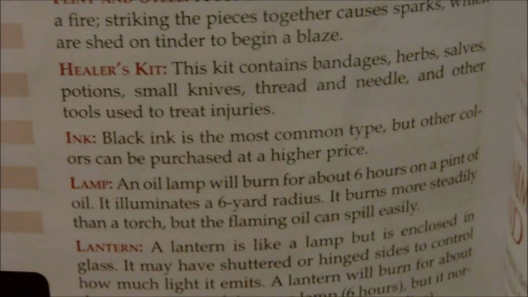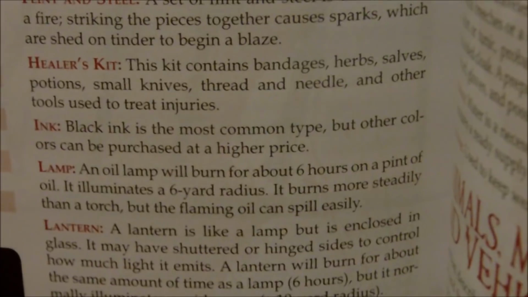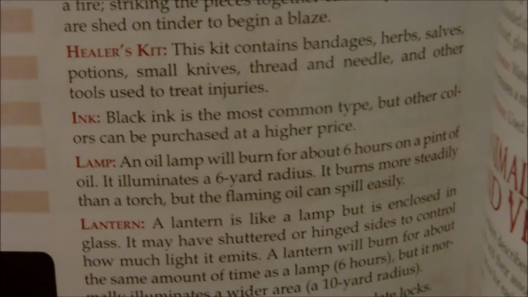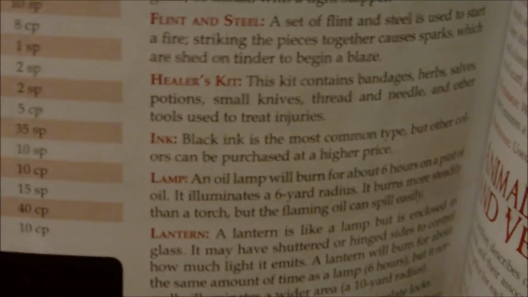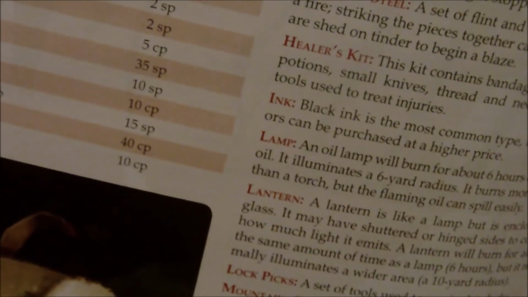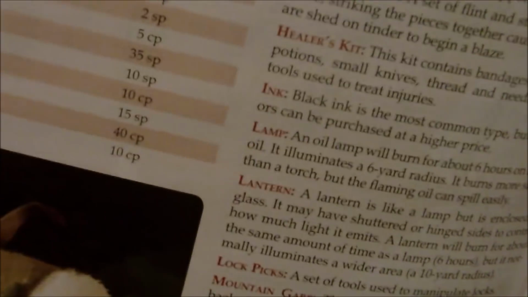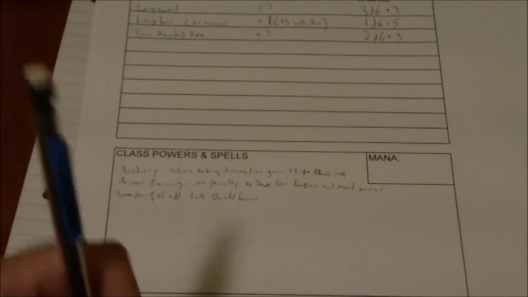I'm not necessarily proficient in it or overly skilled in it, but it's still nice to have. What the healer's kit does is it contains bandages, herb salves, potions, small knives, thread and needle, and other tools used to treat injury. So it's just good to have something like that on you, and that was 25 silver, so we are down to 23 remaining. So I'm just going to write that down here.